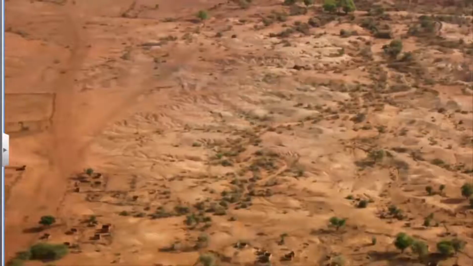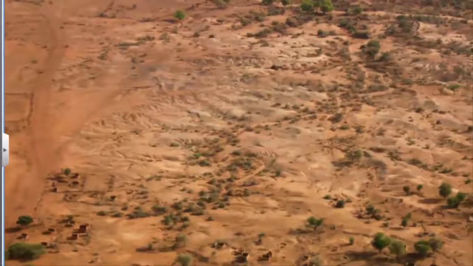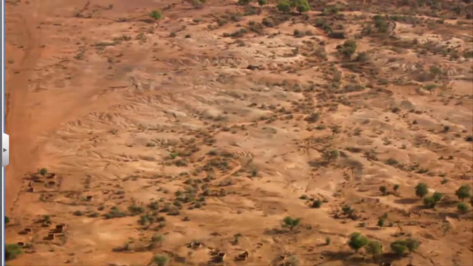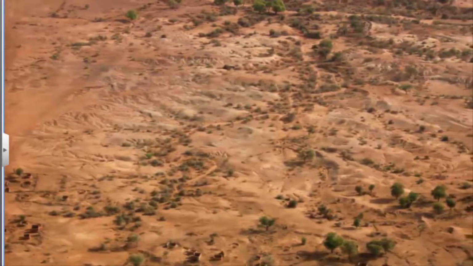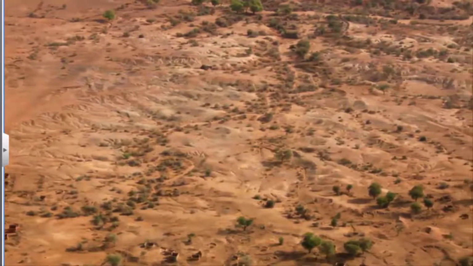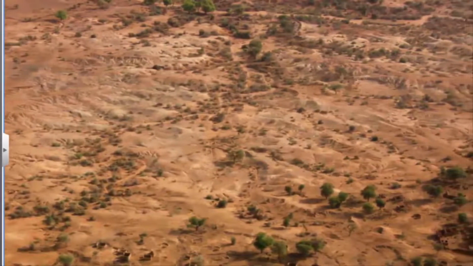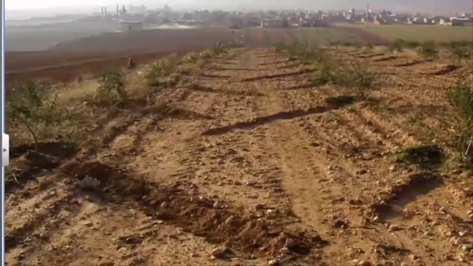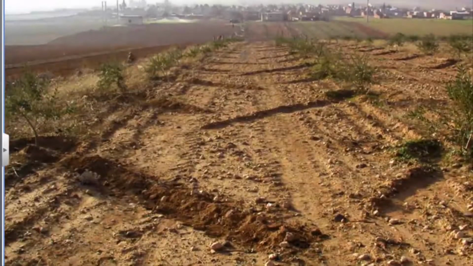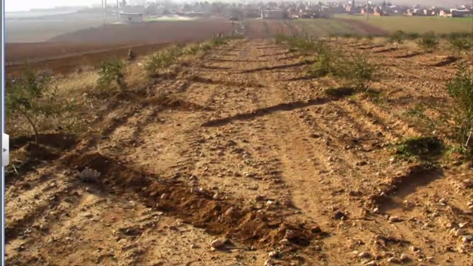Without vegetation cover, soil becomes dry and loose and gets easily eroded. Defective farming methods like plowing up and down a slope increase the speed of water flowing down the slope. This increases the rate of soil erosion.